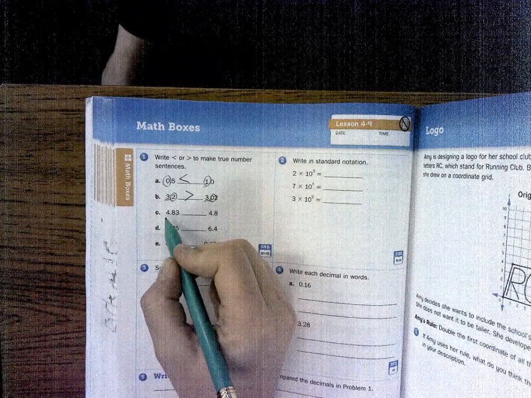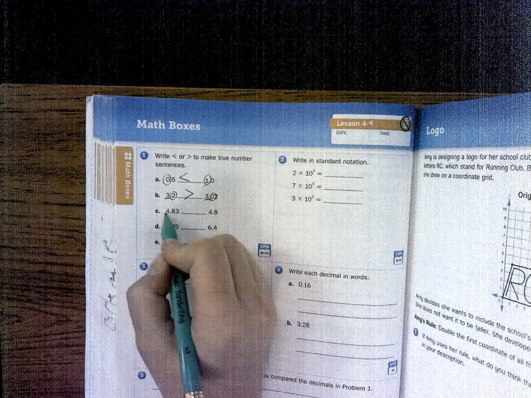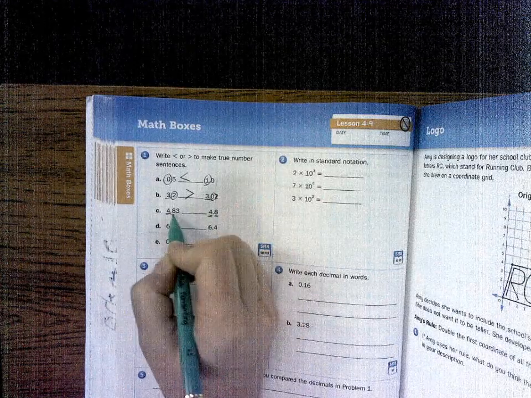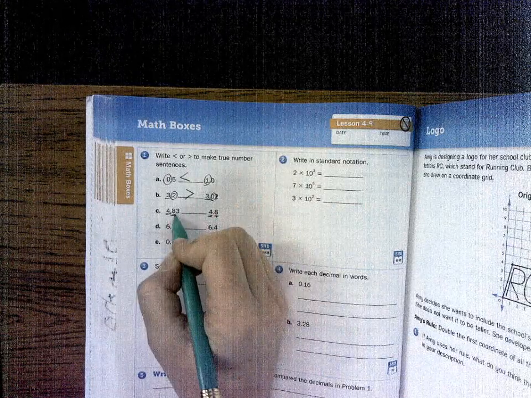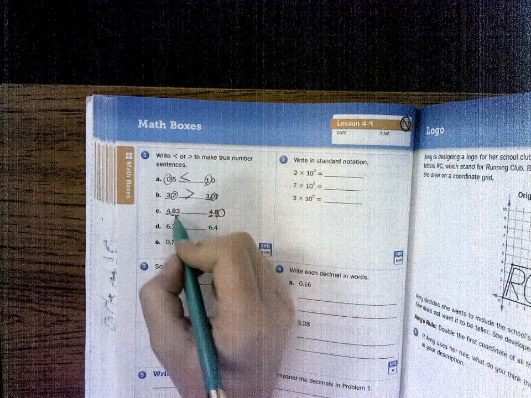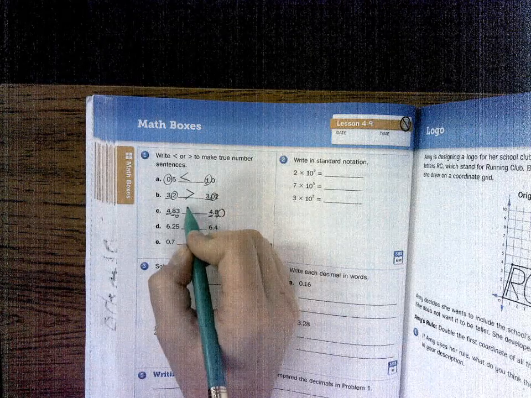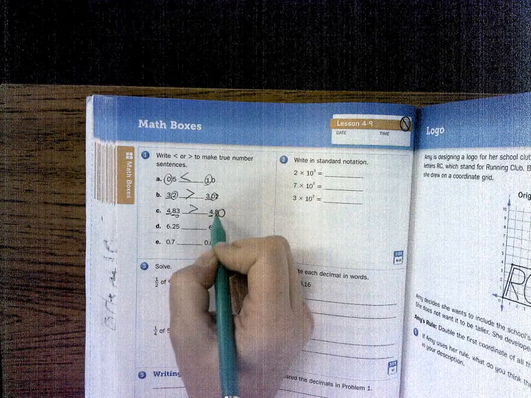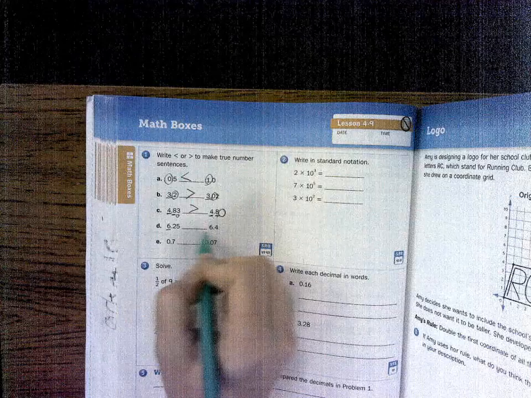Next, I have 4 and 83/100 compared to 4 and 8/10. So let's take a look. I have 4 in the ones for both. 8 in the tenths place for both. Wow, we're getting pretty close, these two numbers. Now in the hundredths place, I have a 3 and a nothing, a 0. The 3 is bigger than 0. Not by much, but it is 3/100 bigger, this number. So 4 and 83/100 is bigger than 4 and 8/10. Really, it's about comparing decimal by decimal, or place by place.